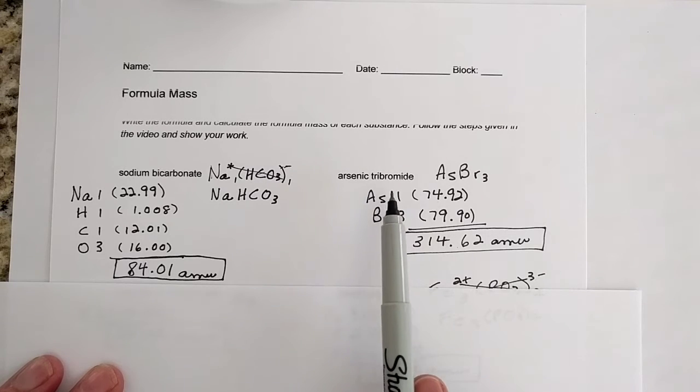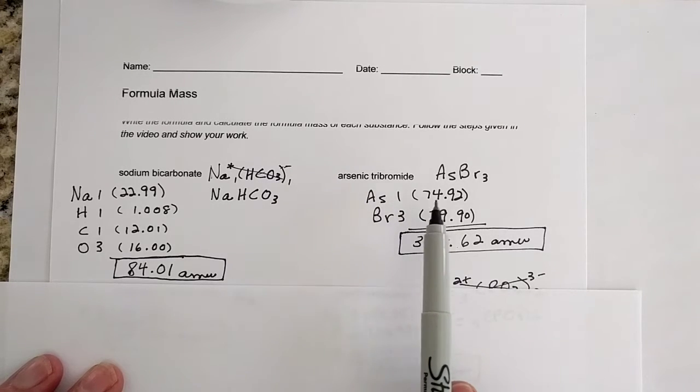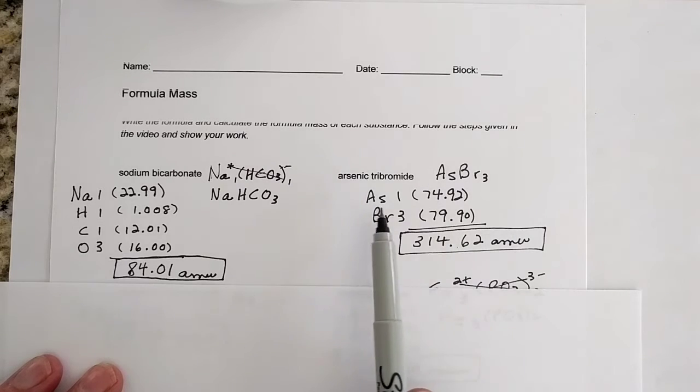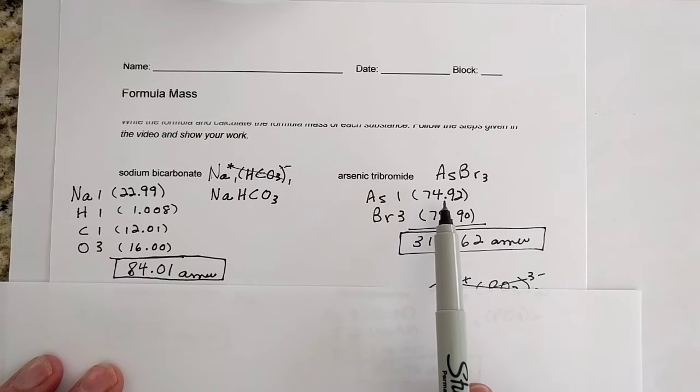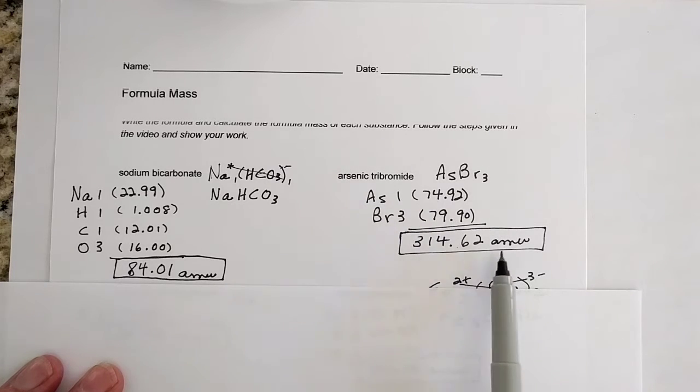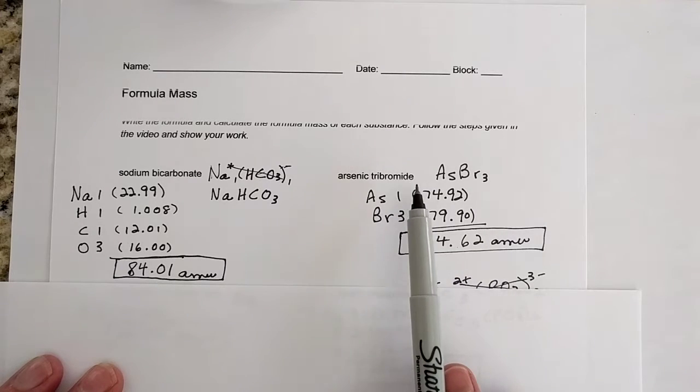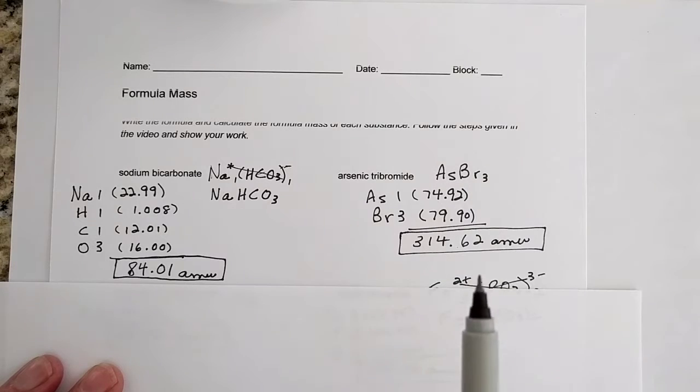Be careful with arsenic. Its symbol is not Ar, it is As. Ar is argon. So we have to get the right number from the periodic table. So arsenic is 74.92, 3 bromines, we add them all up, and we get 314.62 atomic mass units for every 1 molecule of AsBr3. We could also say 314.62 grams for 1 mole of AsBr3.